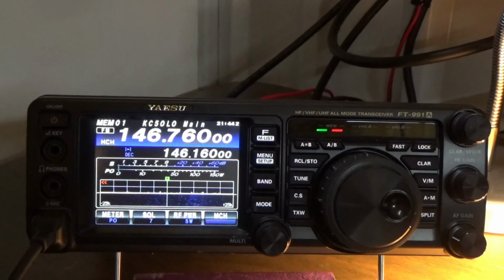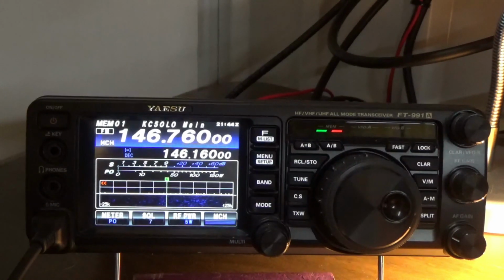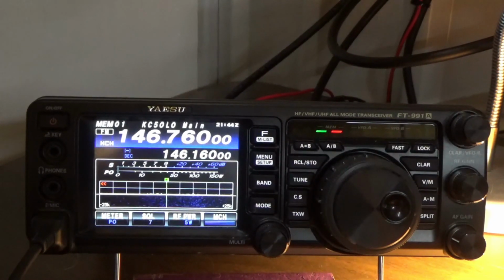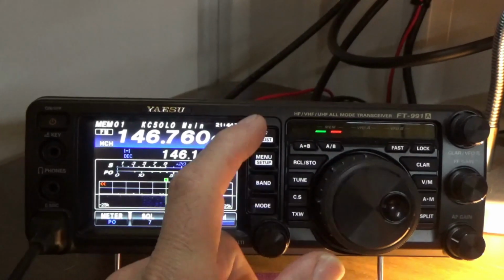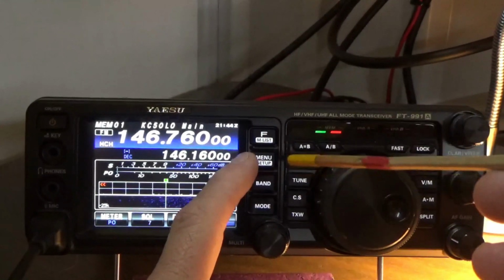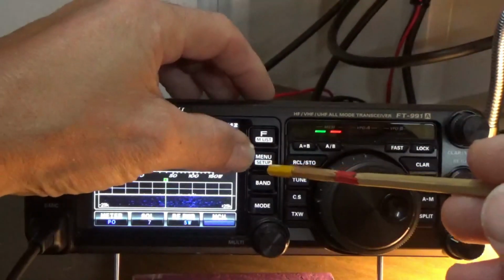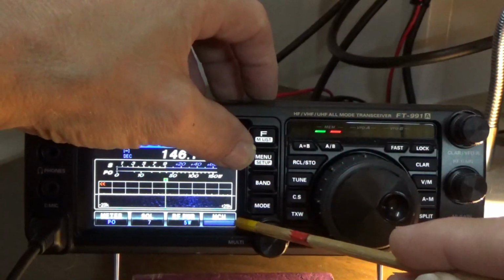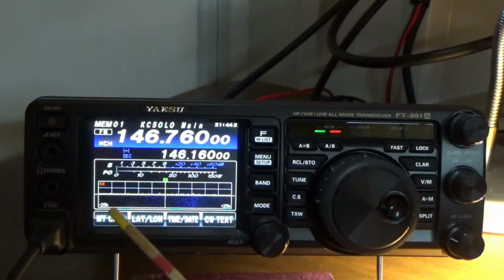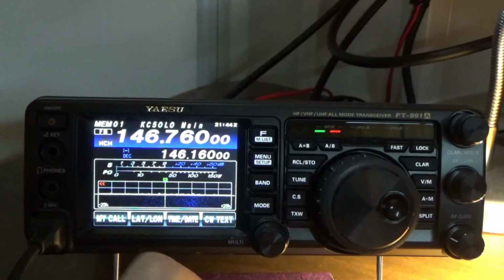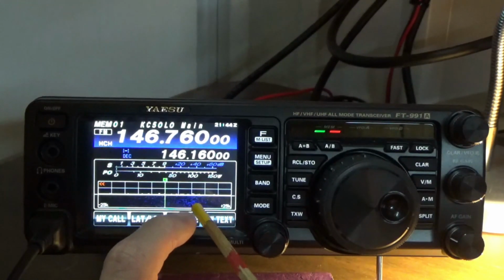So the first thing I'll do to set the time is, and I'll post all this below the video so you can have the steps, the first thing you'll want to do is press and hold the menu setup key. Now when you press and hold this key here, watch what happens down here. Okay, you see we got the little adjustments here. So the next thing we'll do is tap the time and date.